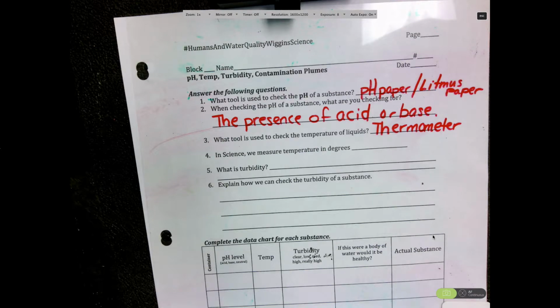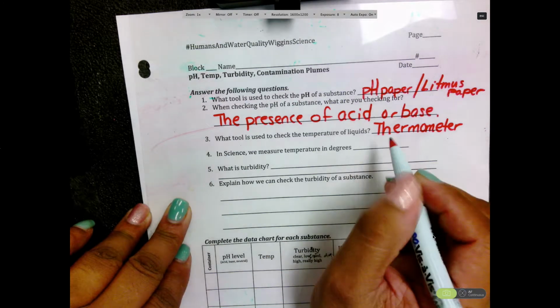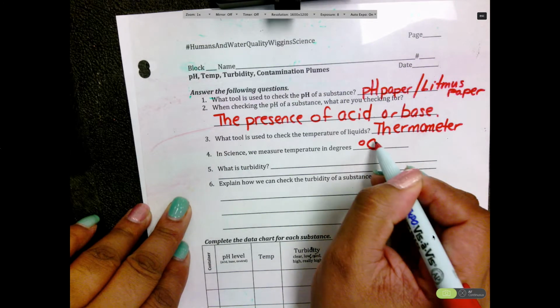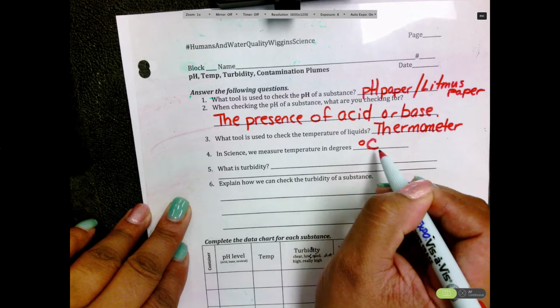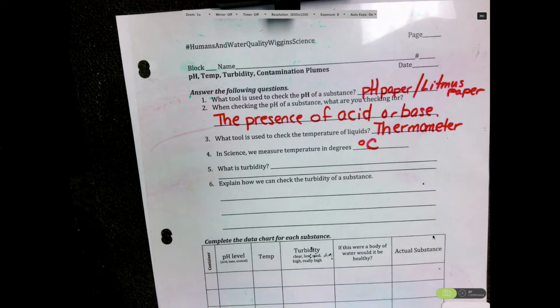It's not measuring how cold something is. If something is cold, that means there's an absence of heat. In science, we measure temperature in degrees Celsius. Someone yelled meters, and that is the dumbest answer I could have heard. It's okay. We can still put that there.